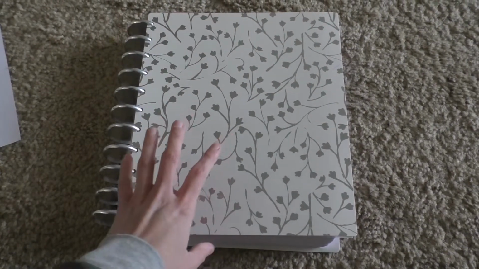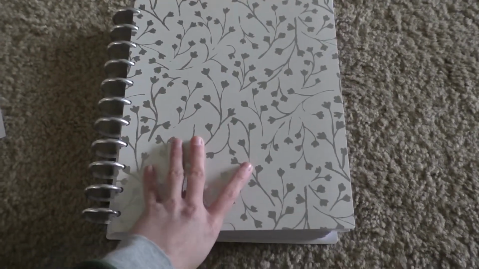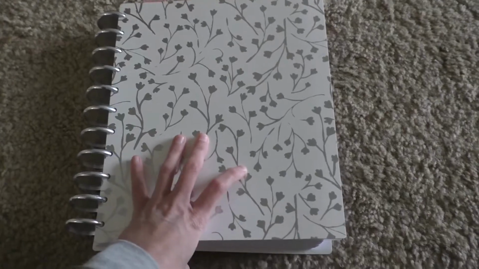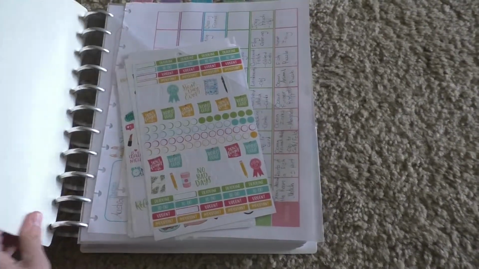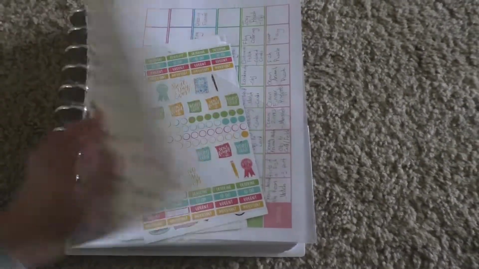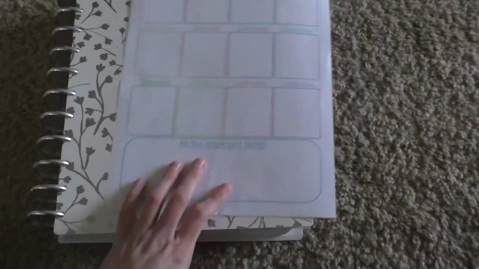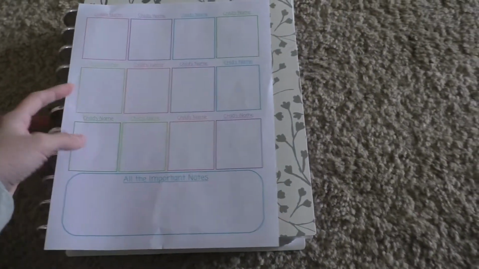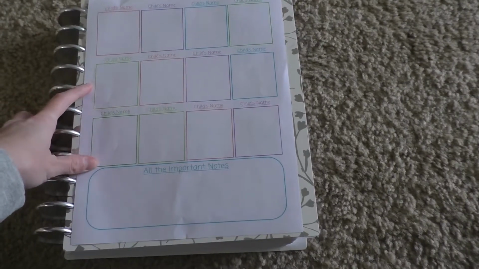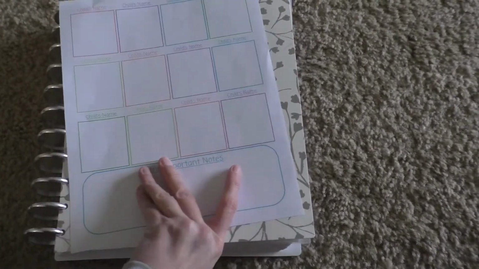So this is my planning notebook. I have a disc bound system because I like to be able to turn this back on itself. Usually I have my daily plan hooked into the cover of this. That way it's really easy to see and it's right on top.